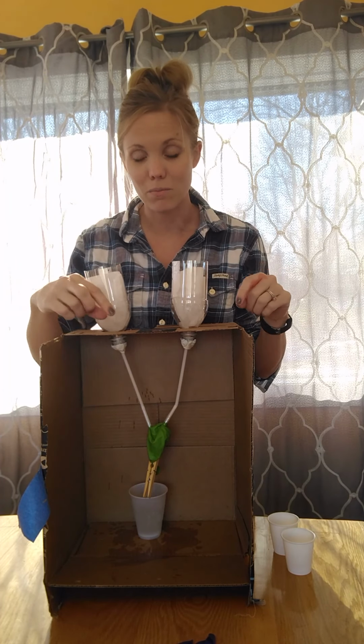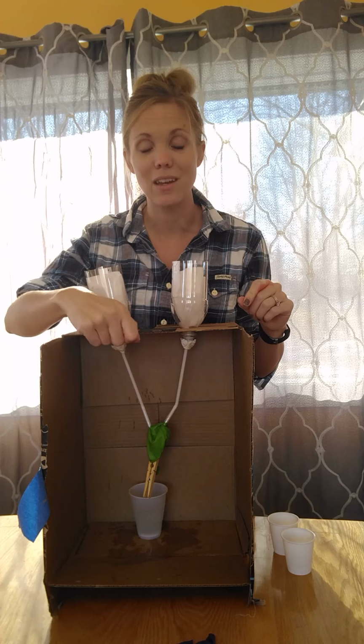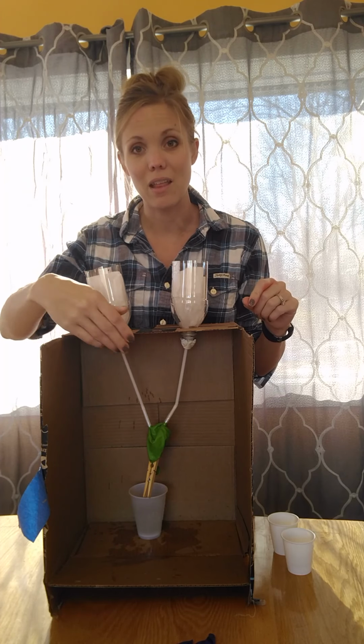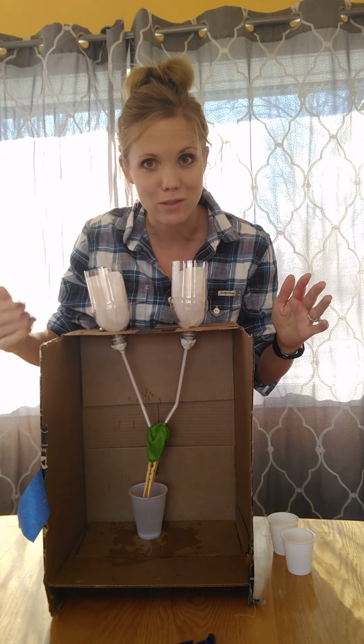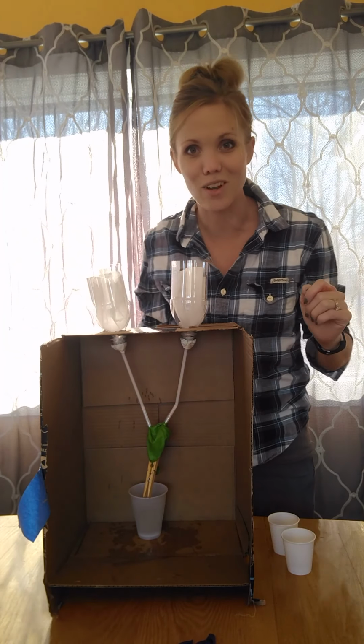So then when the bladder, when the balloon, is filled up, you can take off the clothespin and let the water flow into the little cup, which I guess would represent the toilet. I think your class is going to enjoy this week.